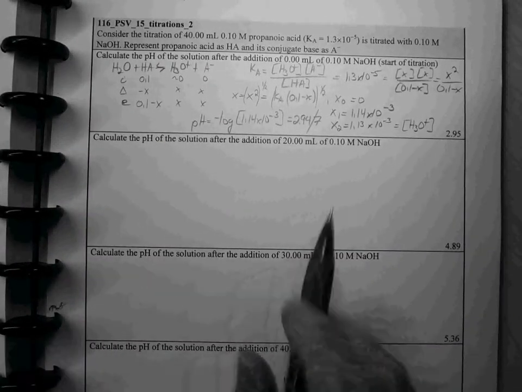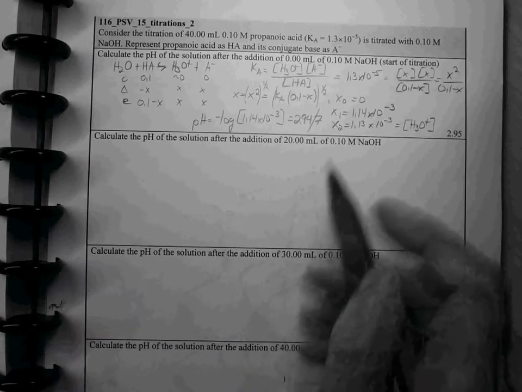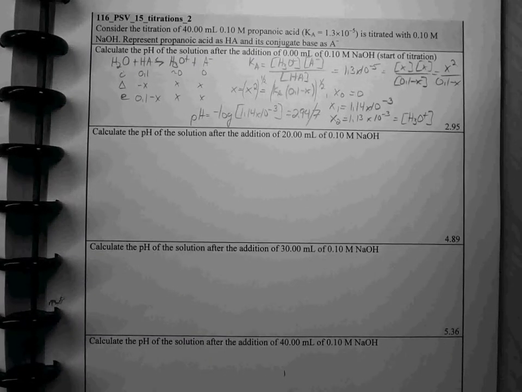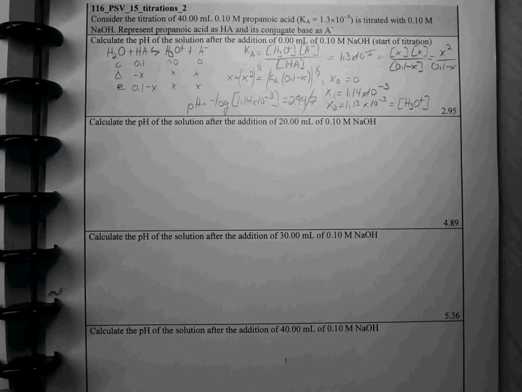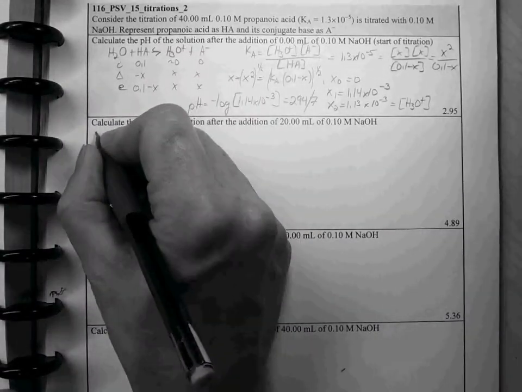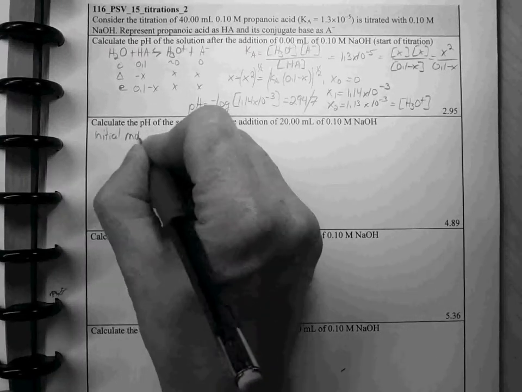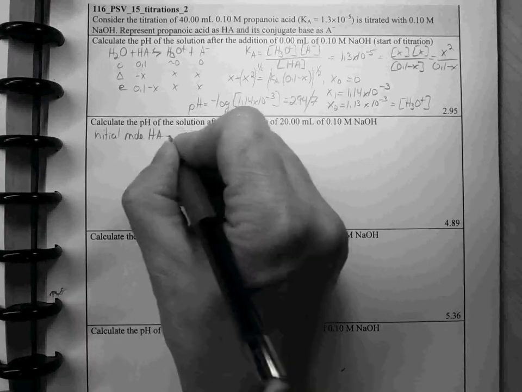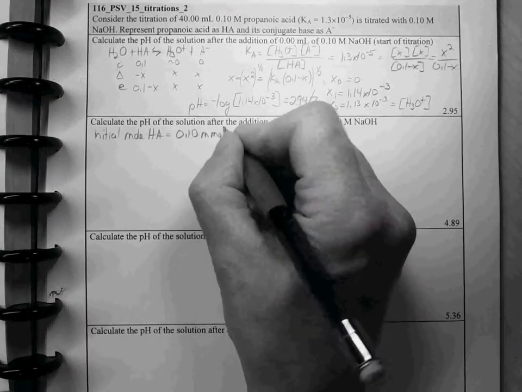Alright, so now we want the pH of the solution after 20 milliliters of our base have been added. So we need to know how much of our acid was initially present and how much was consumed. So we started with 40 milliliters of 0.1 molar solution.